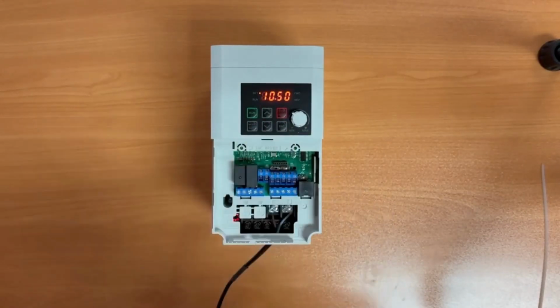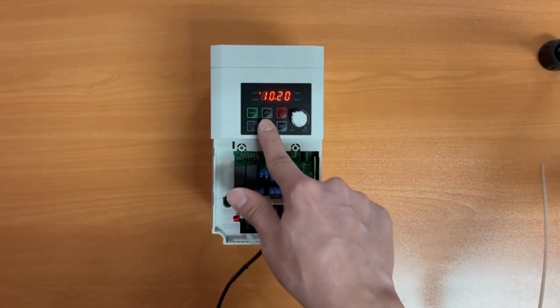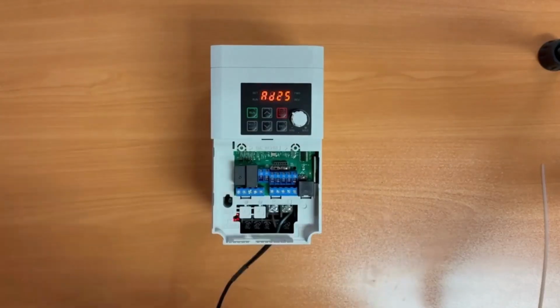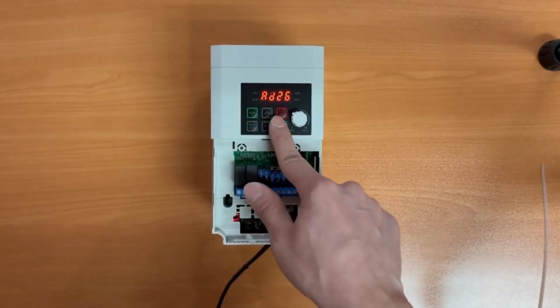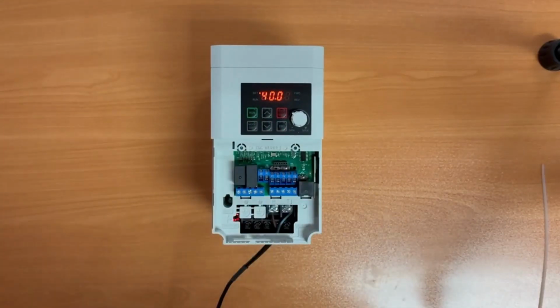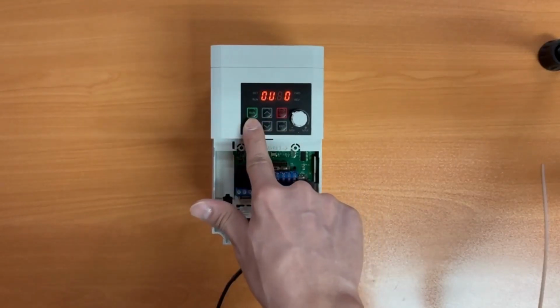In parameter AD25, let's specify our lower frequency limit. For example, I'll set it here to 10 Hz, meaning it won't drop below 10 Hz. In parameter AD26, we also specify the upper frequency limit. For example, we'll set it to 40 Hz and confirm it.